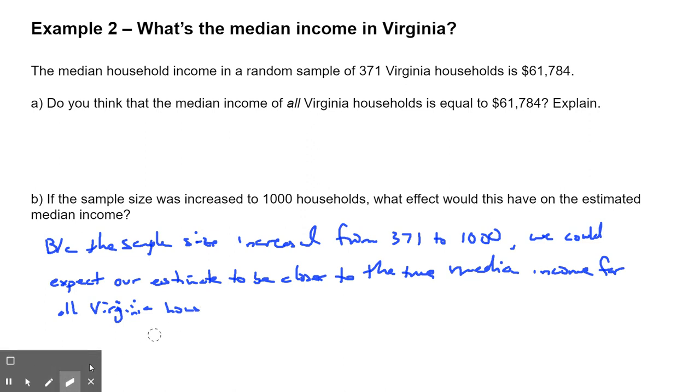True is that population value. I need to see that part, right? So that you're understanding that it's the increase of the sample size that's doing this. Because that happened, we could expect your estimate to be closer to the true median income for all Virginia households.